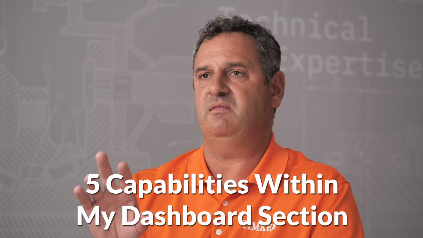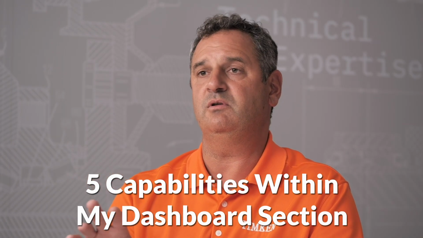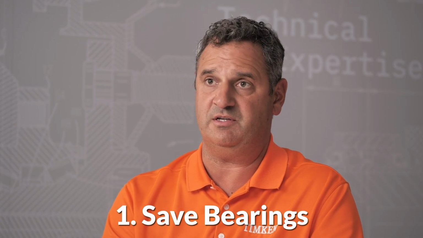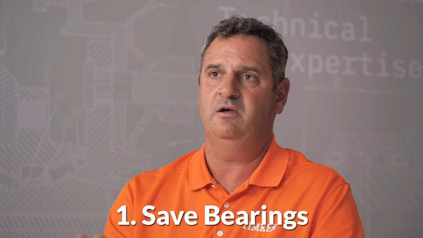So on our engineering tools website, we have a registration experience. That's where users can come in, log in, and get access to special features, benefits, and capabilities on the website. There are 5 capabilities within the My Account section that are really useful for users to access. One is the ability to save bearings. So when you search on the website, you can save that bearing to your My Account section.